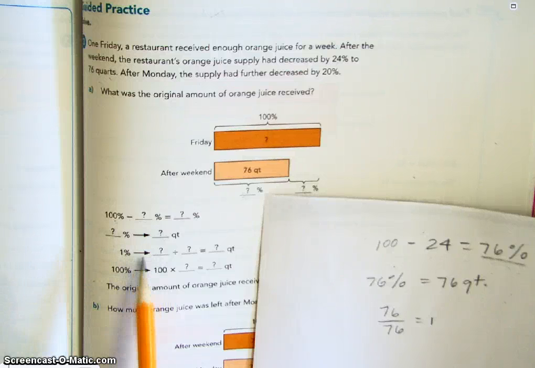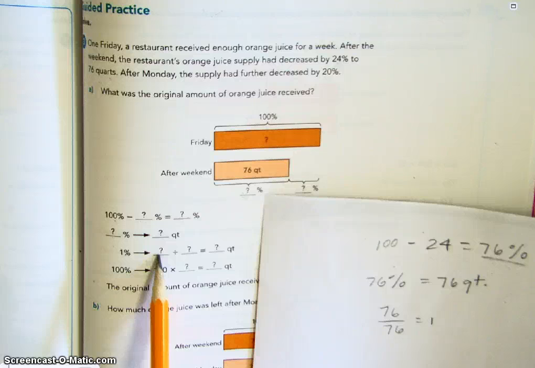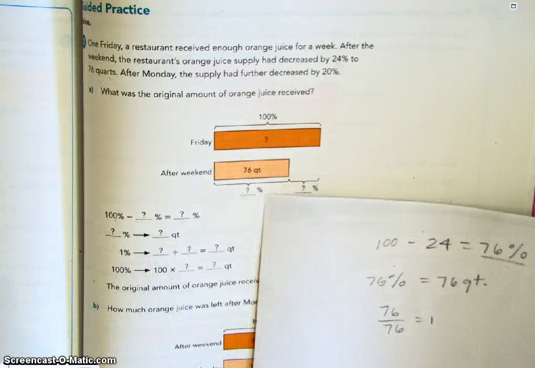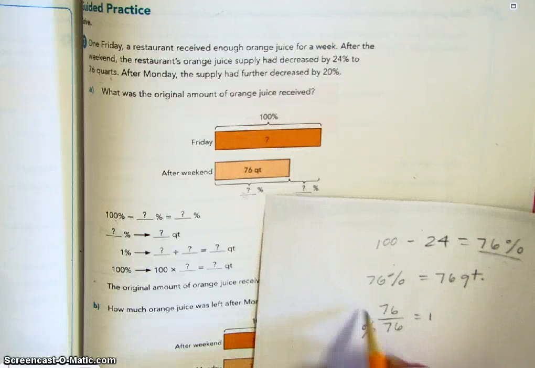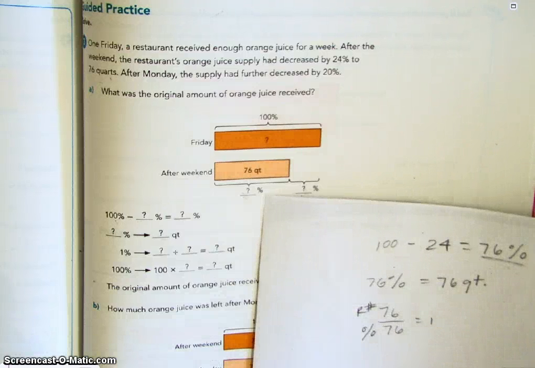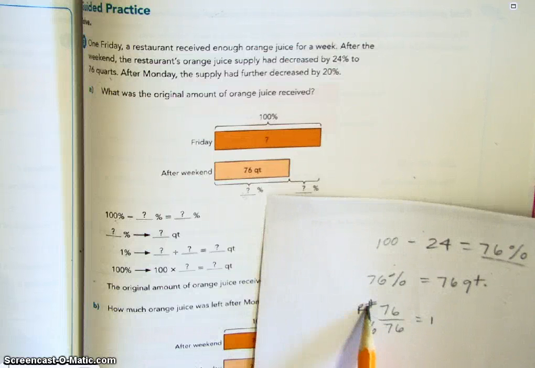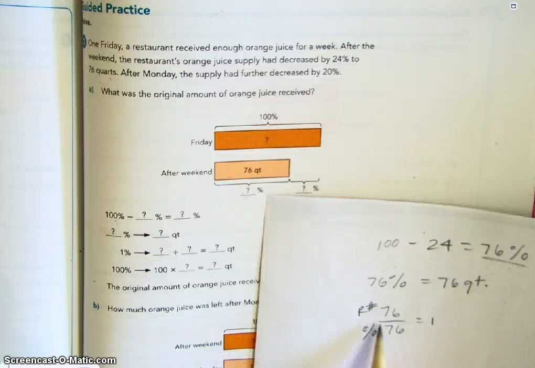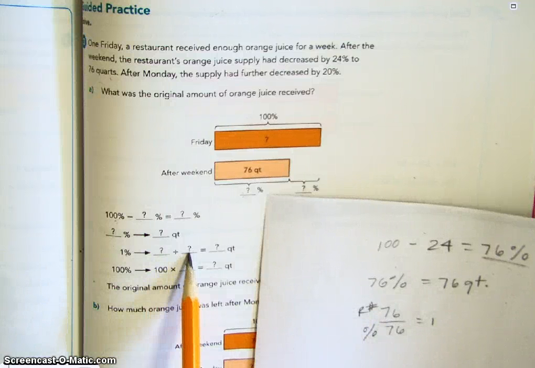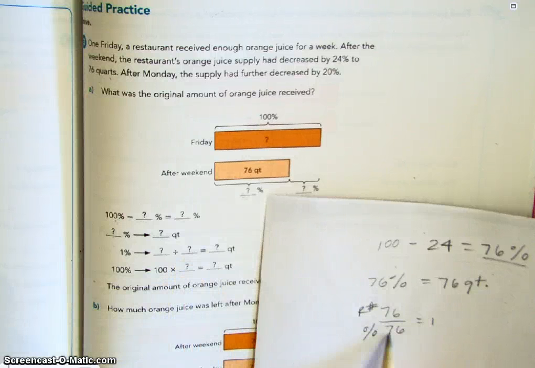So what we need to do is find our 1%, and this is a step that most of us just skip, but I'll walk through it because it's telling you to. Usually what we do is, if I know the percent and I know the real number, I put them over each other as long as they match. The percent matches with the real number for that percent. Then I just go ahead and divide. If I divide those two like it shows here, it will equal 1. 76 into 76 goes one time.